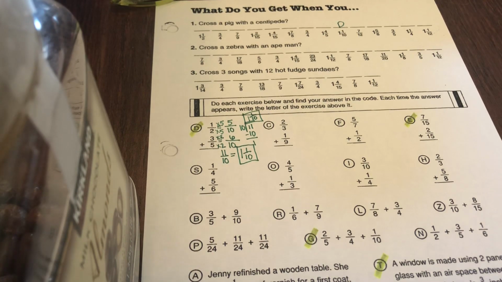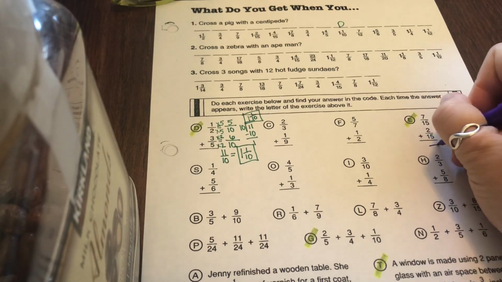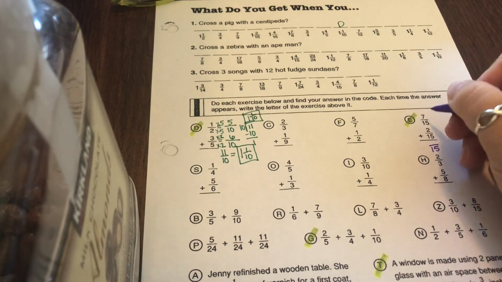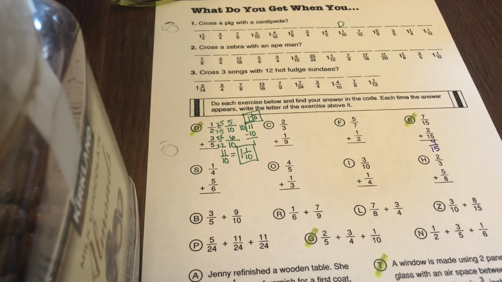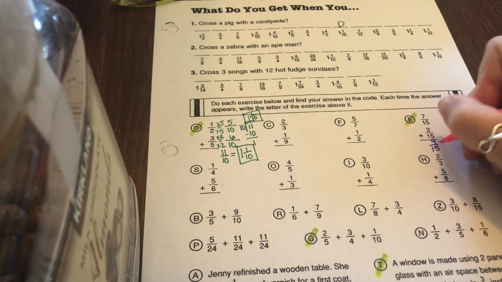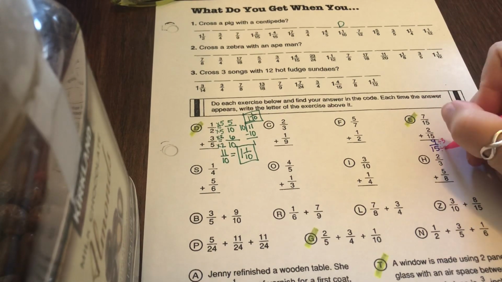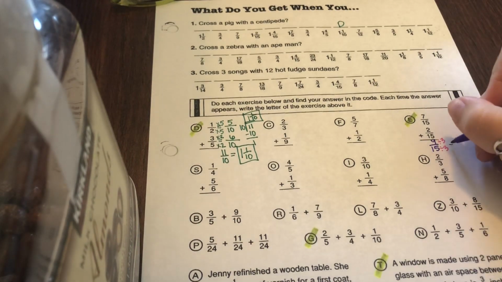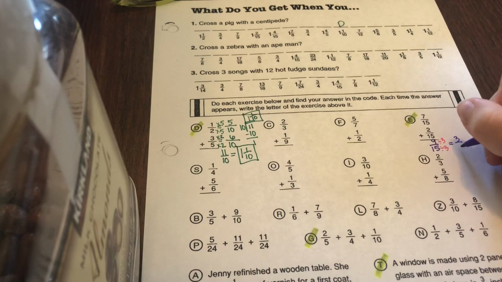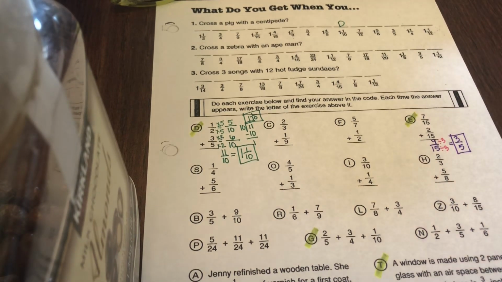E is lucky. They already have common denominators, so I can just jump straight to combining. 15 stays the same. 7 plus 2 is 9. However, am I done? No, because 9/15 can reduce by 3. 3 can go into both of those numbers. 9 divided by 3 is 3, and 15 divided by 3 is 5. Now you're done because it can't reduce anymore.